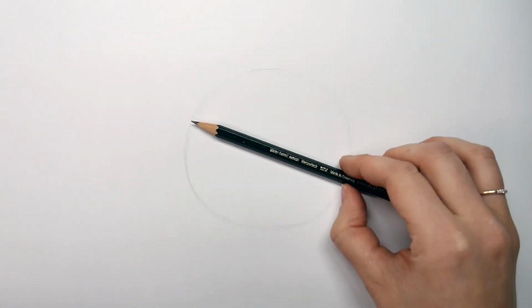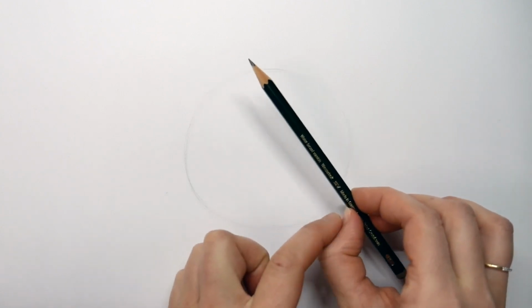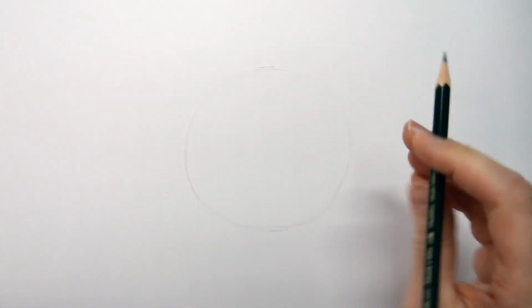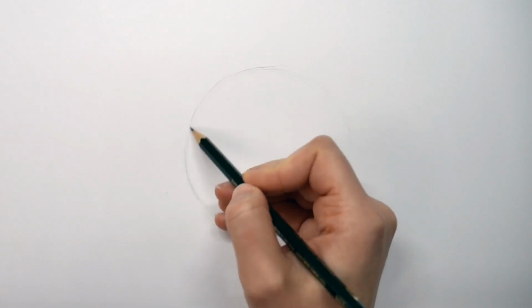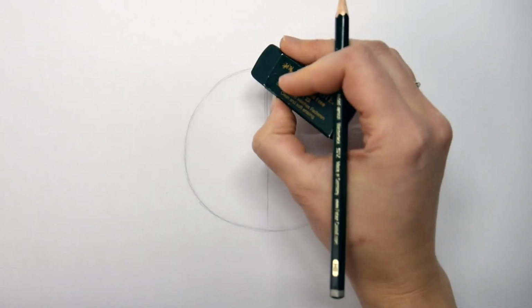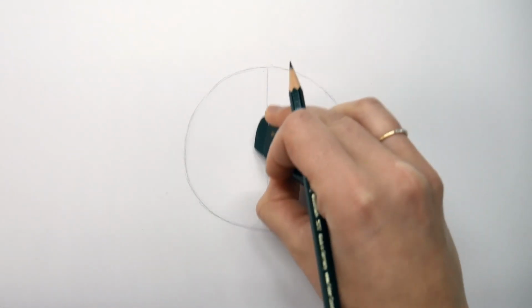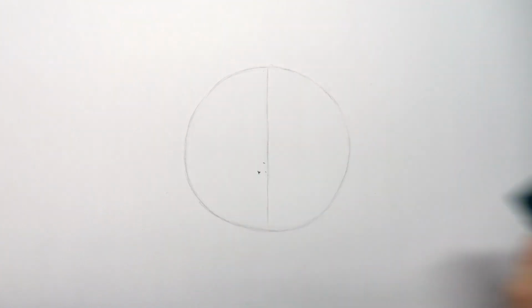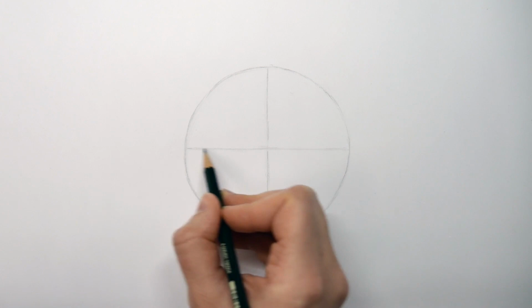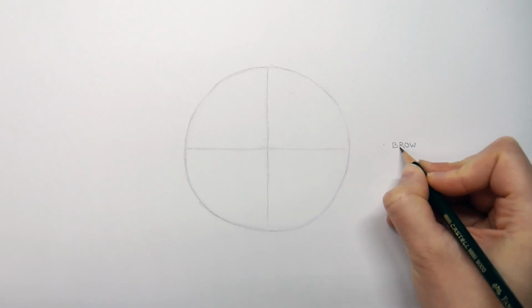Now start with drawing a circle. You can check with your pencil to see if you have the correct circle. If it needs to be a bit wider, horizontally or vertically, you can just correct that before you move on. Now let's divide the circle in half and draw a vertical line and a horizontal line. This line is the brow line.